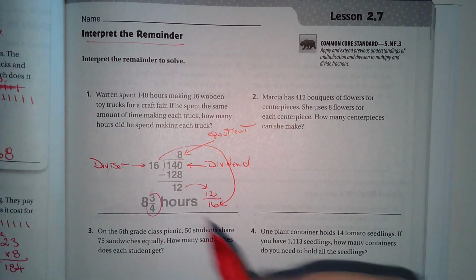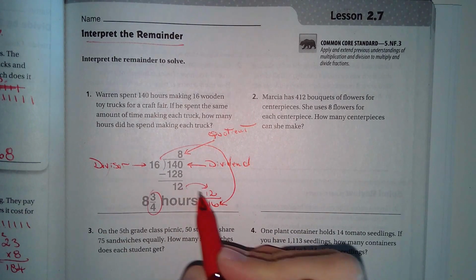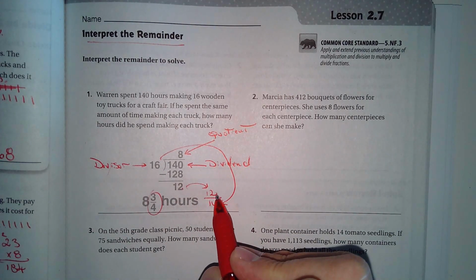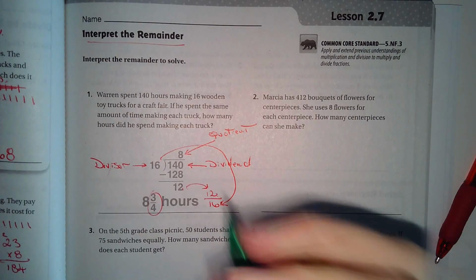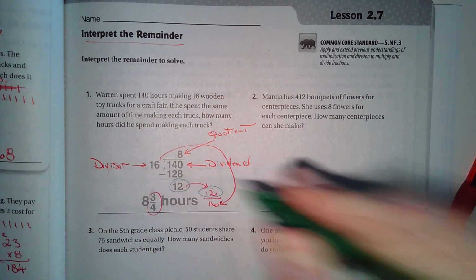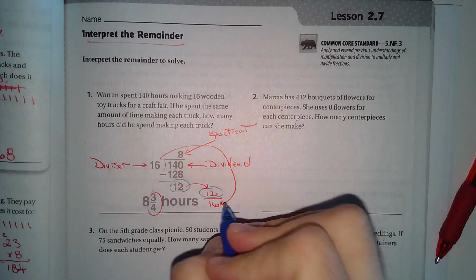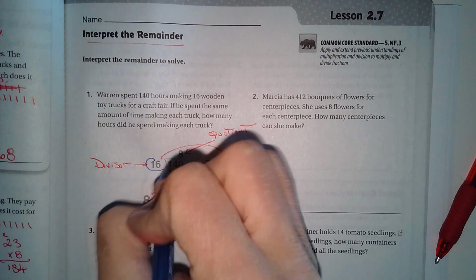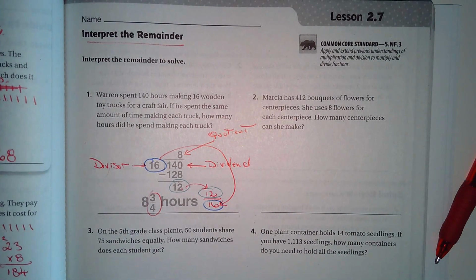So you take the remainder and you put that on top, and that's the numerator. Circle that in green here. And that goes over the divisor, which is what you divided by. Okay? And so we'll do that on each one of the problems.